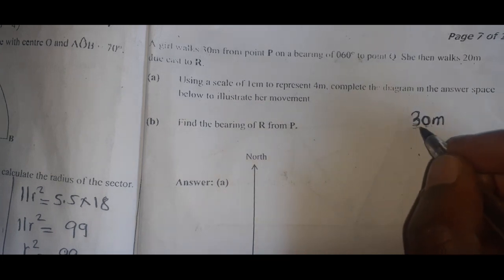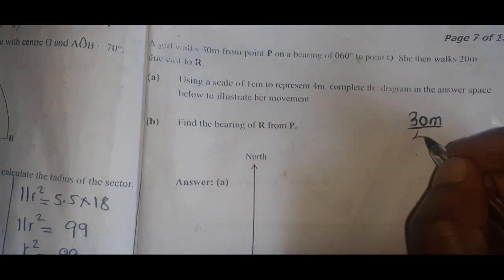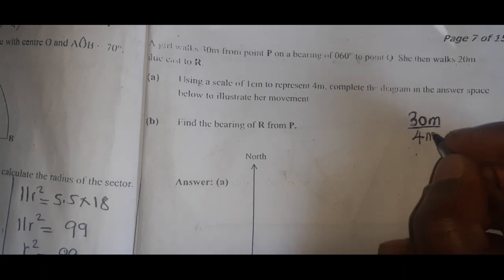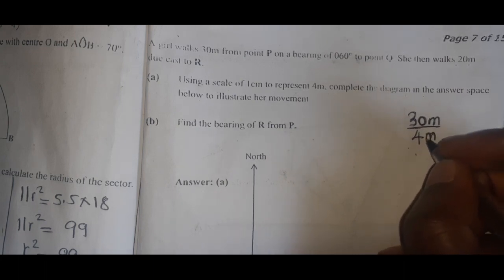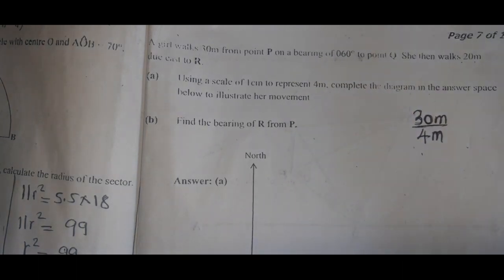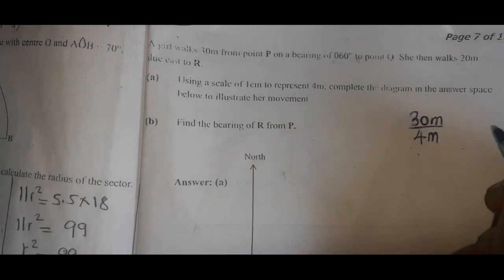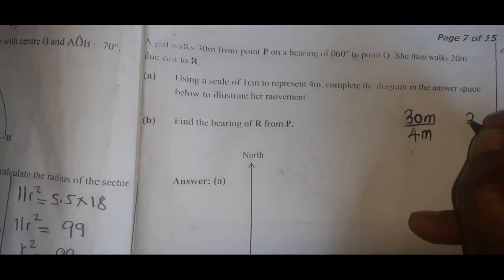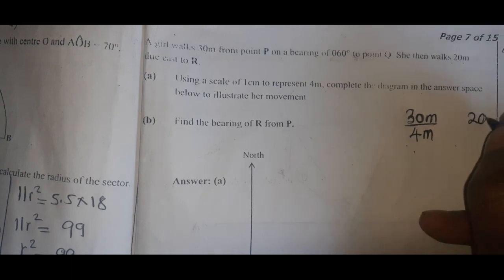So we divide this one by 4 meters so that we can convert this into centimeters. I also want us to do the same thing for the 20, which is in meters.